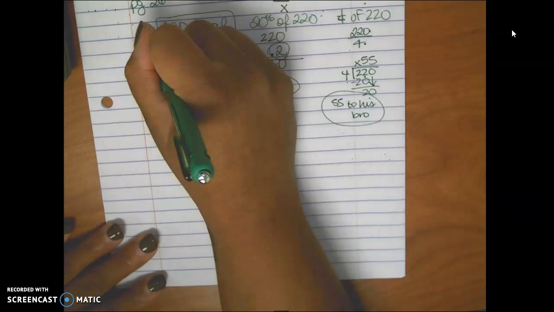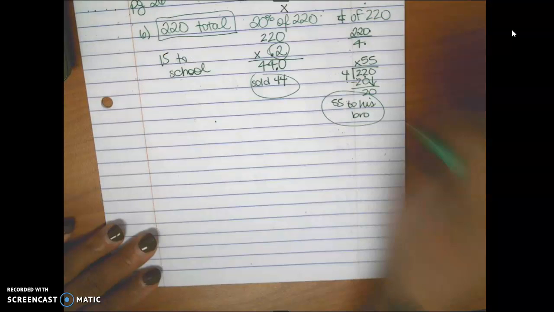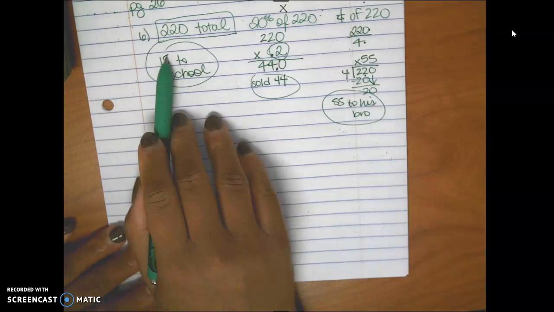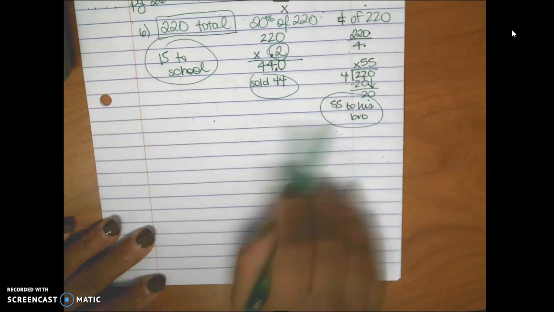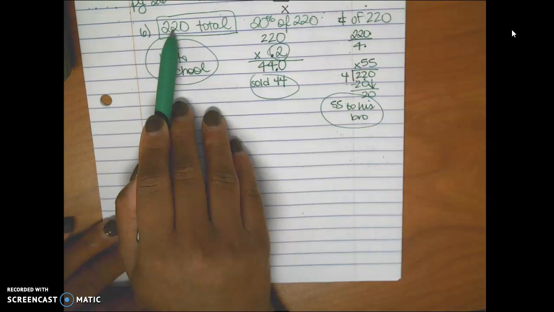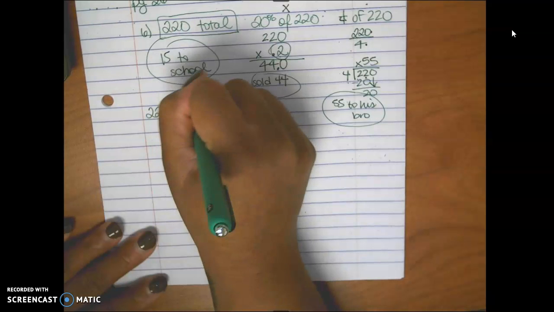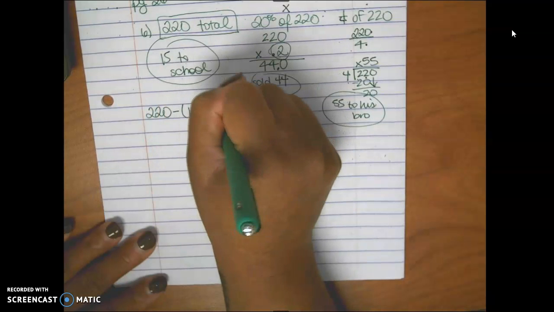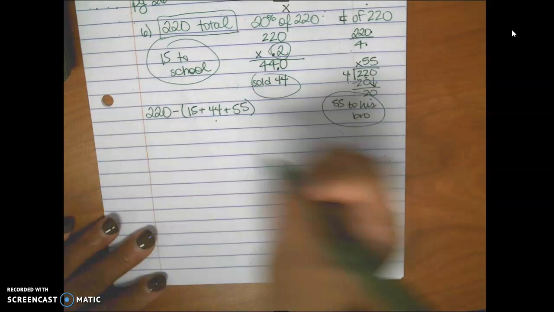And then 15 to school, because that's where it said he took them. So what do I do with 15, 44, and 55? You add them up, and then what will I do with that number in 220? Subtract. So I'm doing 220 minus 15 plus 44 plus 55. That's my expression.